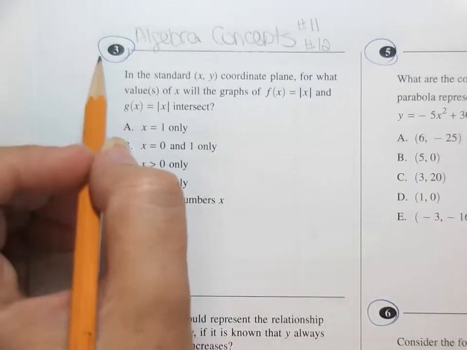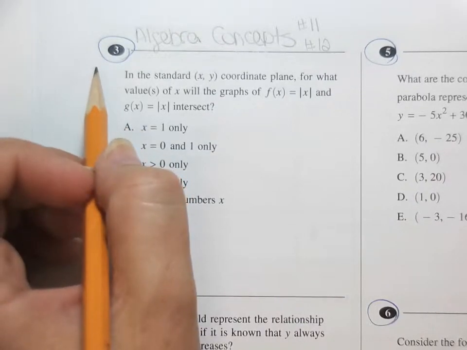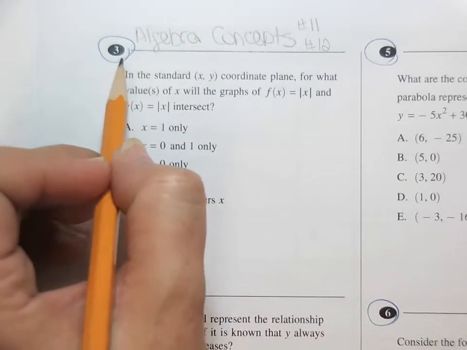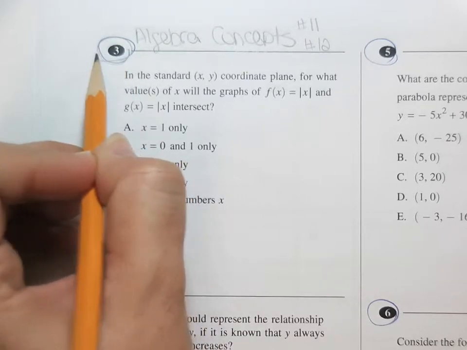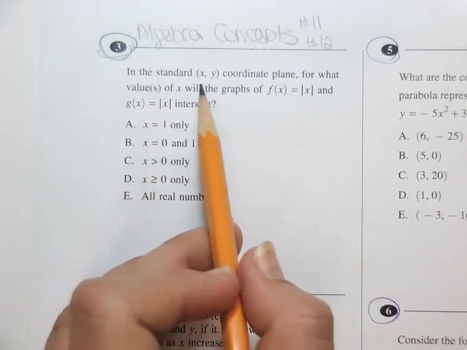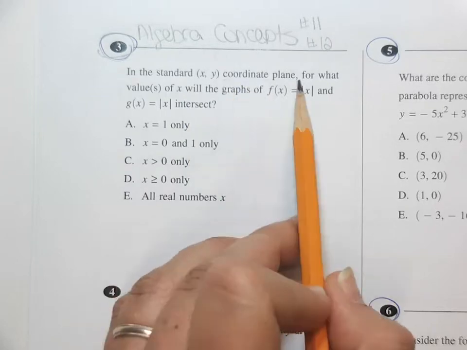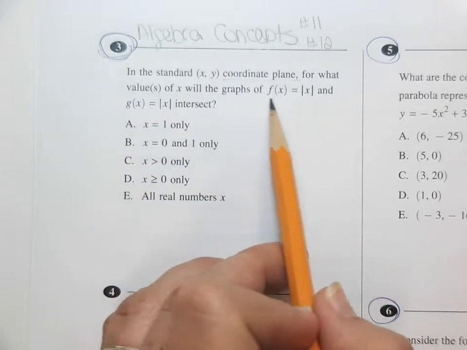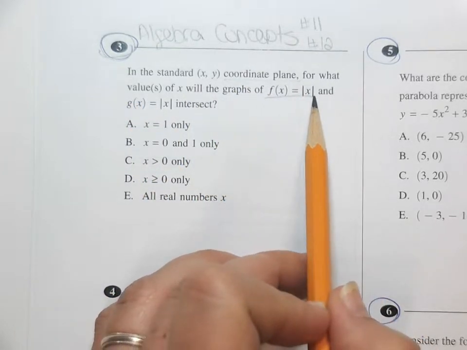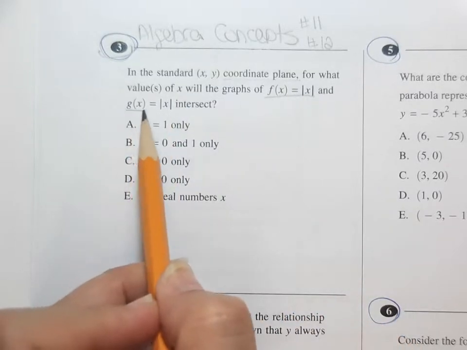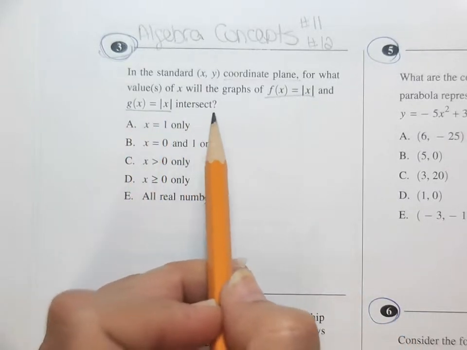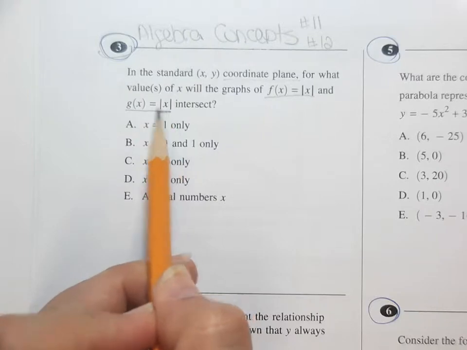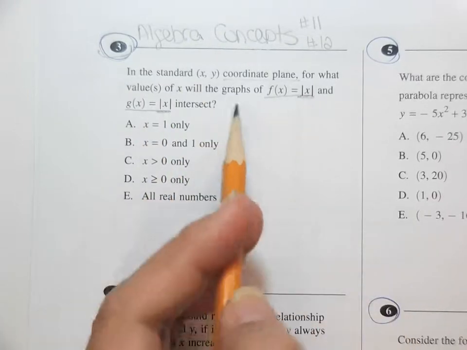Good morning. This video is to support the HiSET free practice test, question number 3. In this question, we're asked to think about a coordinate plane and for what values of x will the graphs f of x equals the absolute value of x and g of x equals the absolute value of x intersect. So these two functions are exactly the same.